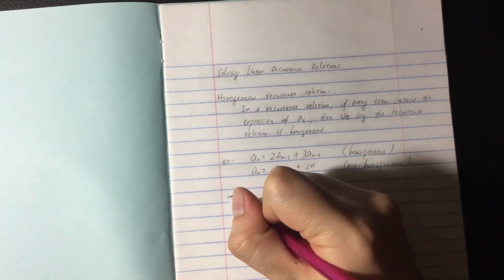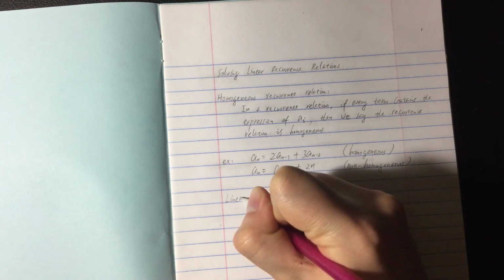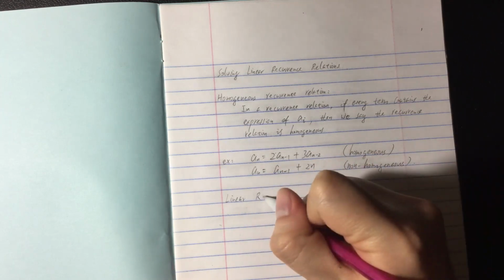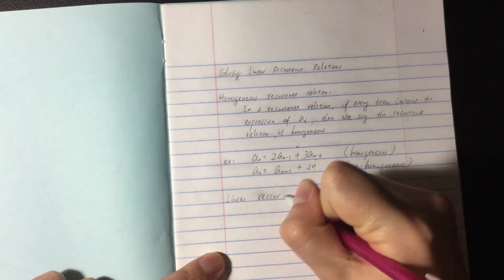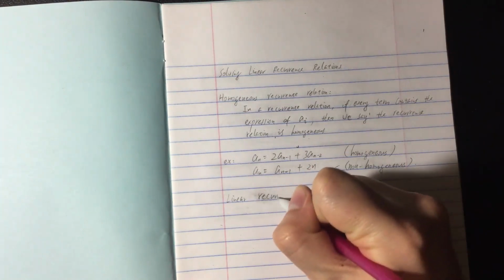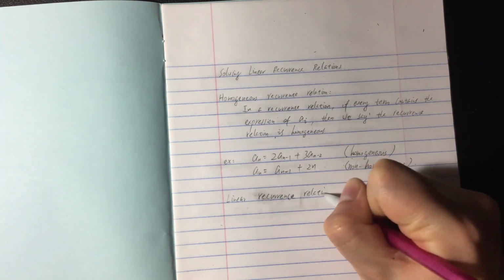Next, let me introduce what linear recurrence relation means. What does linear mean?